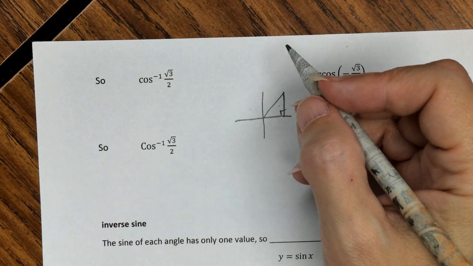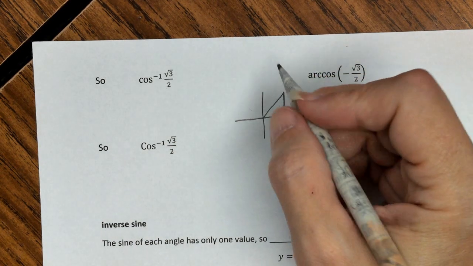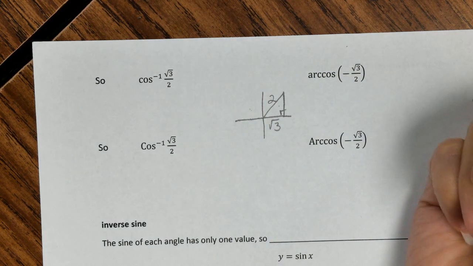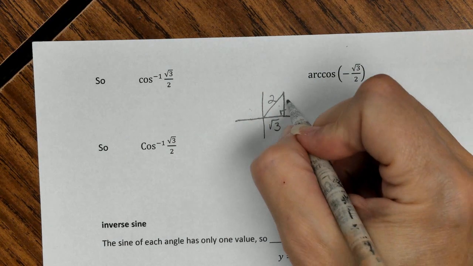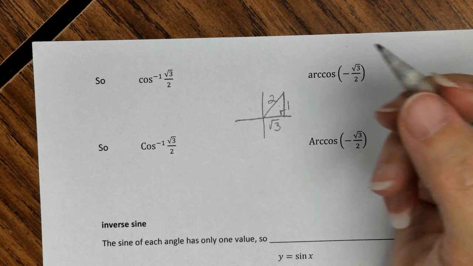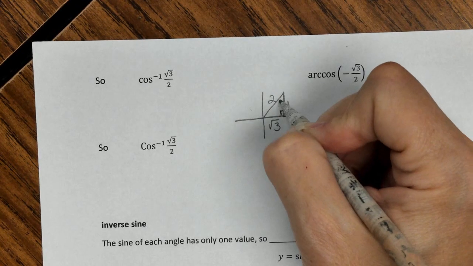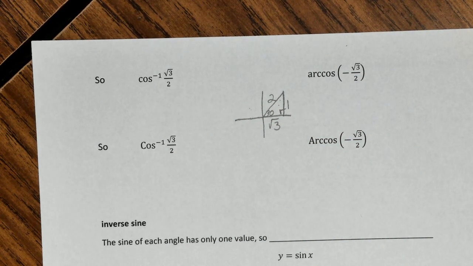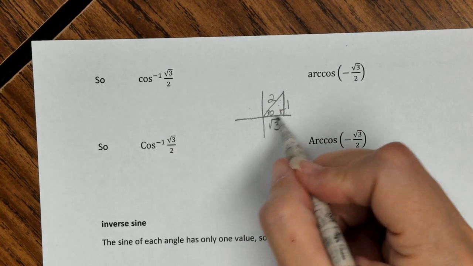Okay, and the cosine is root 3 over 2, which means the adjacent is root 3. And the hypotenuse is 2. So I recognize this is a special triangle. Root 3 is opposite the 60-degree angle, which means that's 30. 30 is opposite the 1.